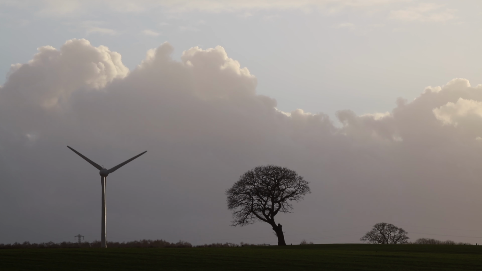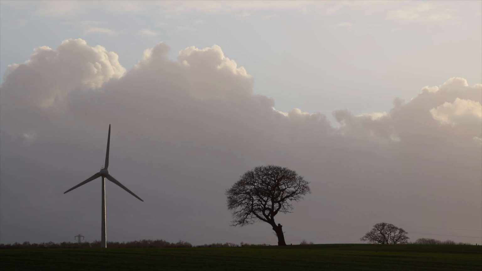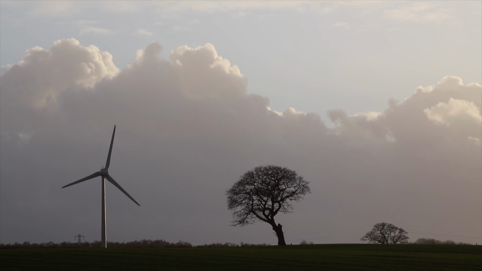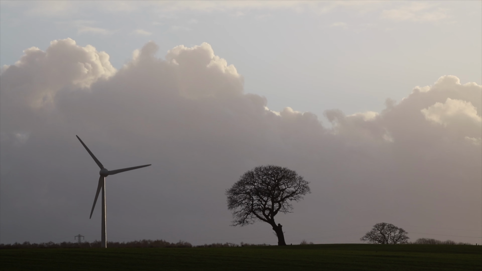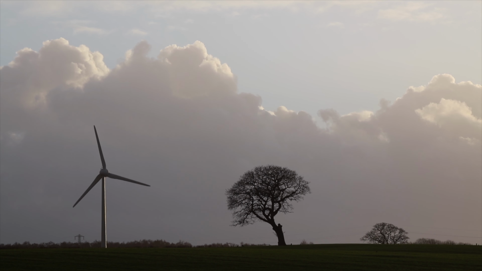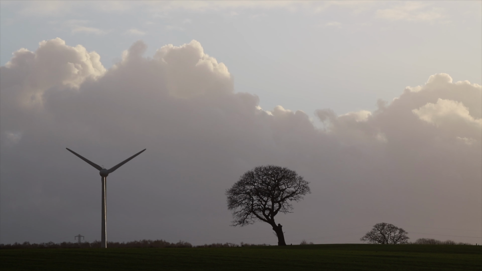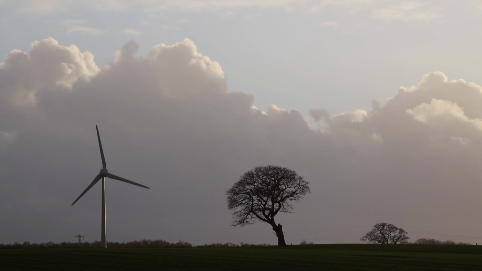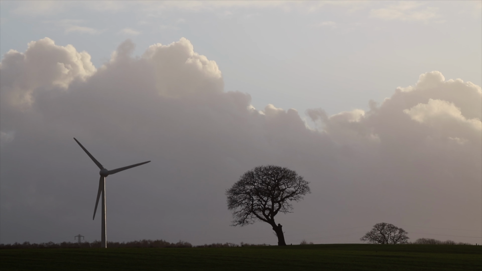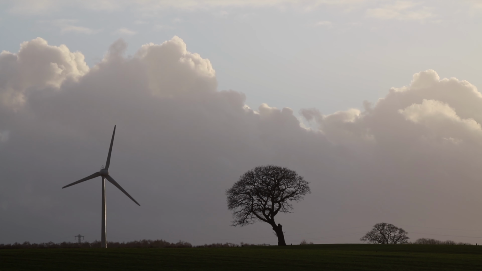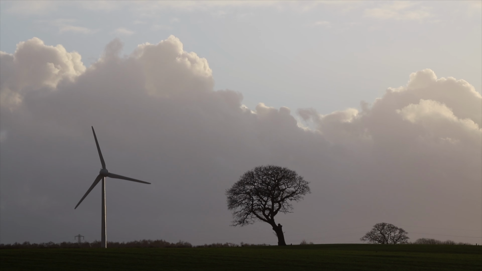Well, I've decided to include the windmill. I might crop it out later or clone it out. And that little tree dipping below the horizon on the right. The cloud formation's looking a lot better than it was. It's sort of getting a bit more side light on it, so it's more distinctive from the background. So, we'll see what happens.